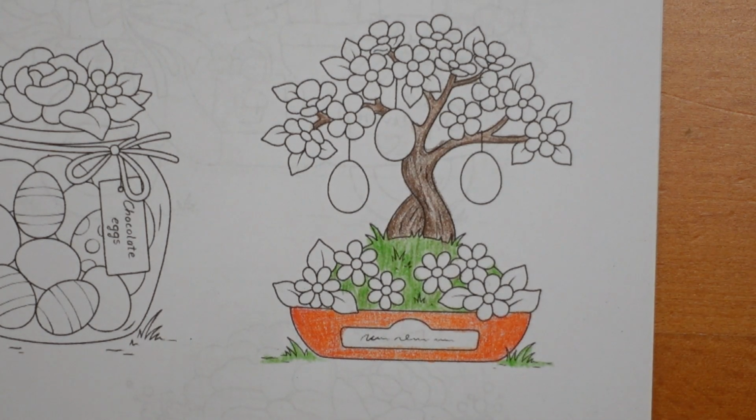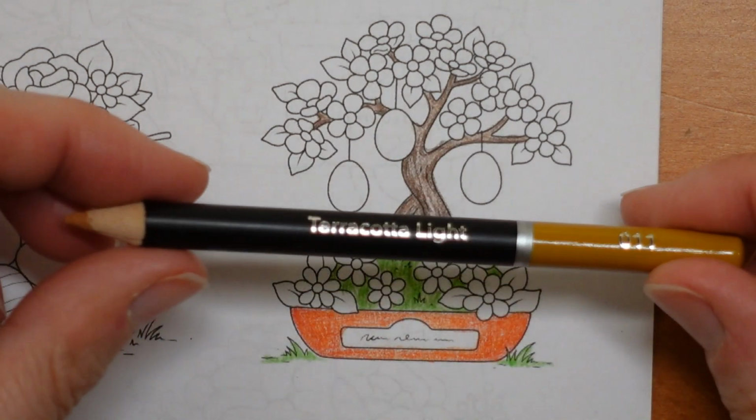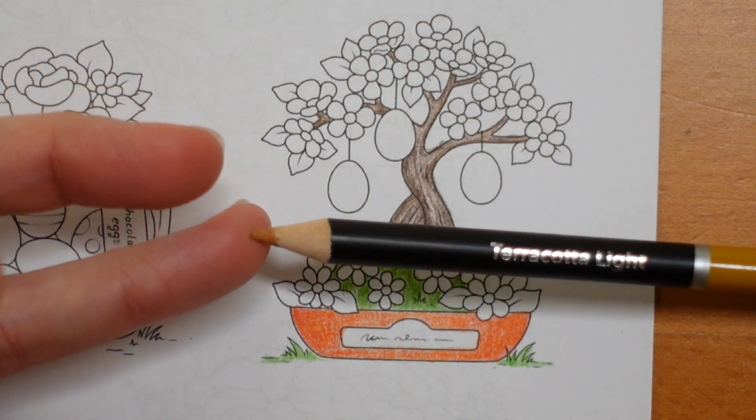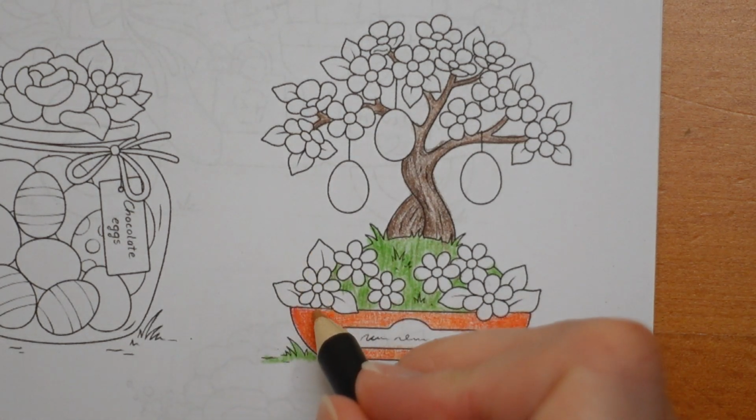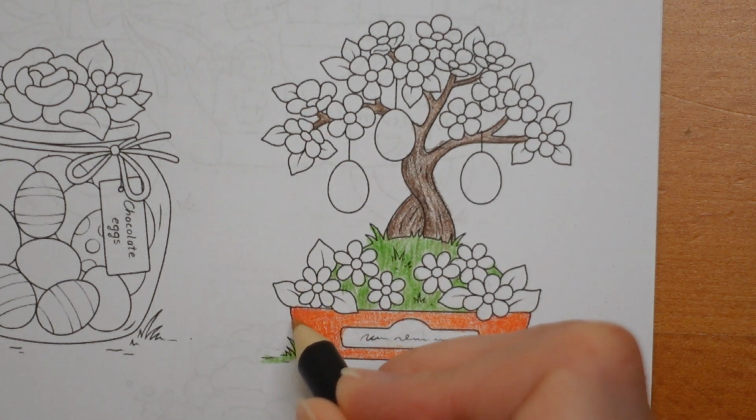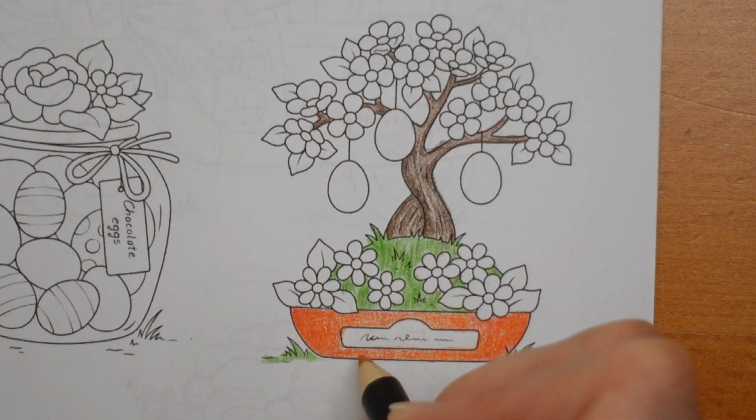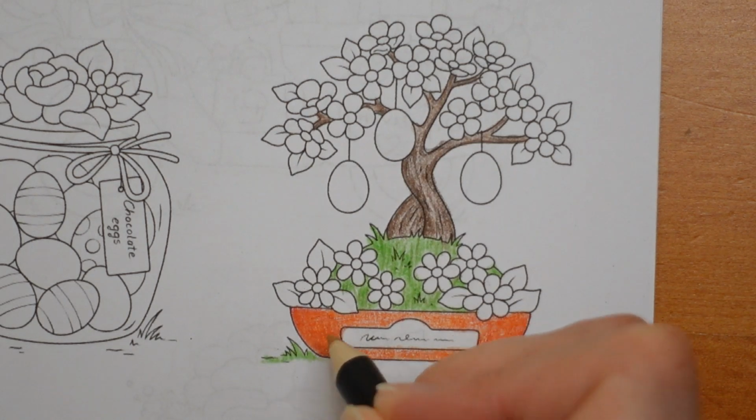That's it. Now I do happen to have a terracotta light. This isn't really very terracotta-y to me. It looks more like a sort of ochre, but we're going to use it on top. A sort of medium layer on top of everything.